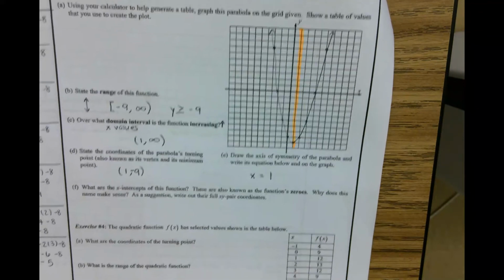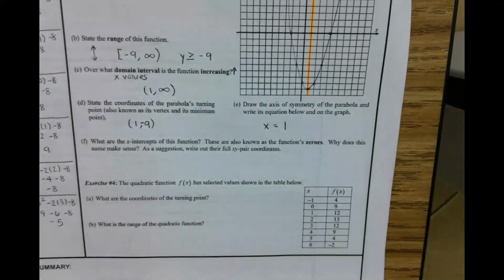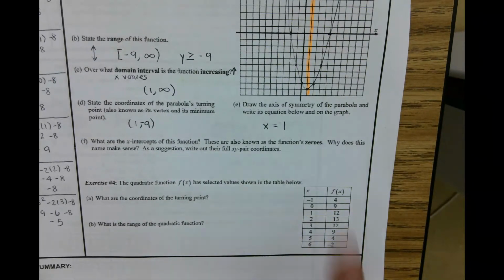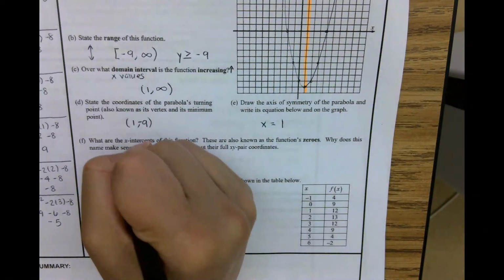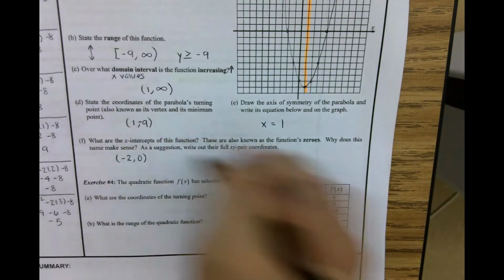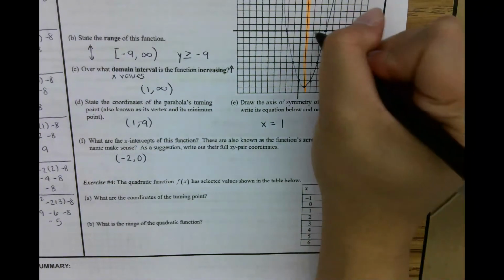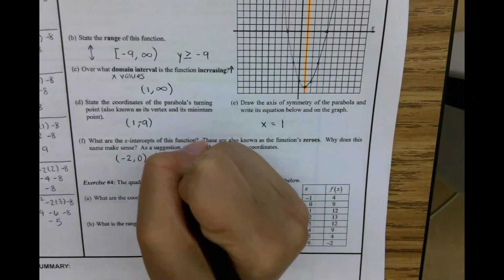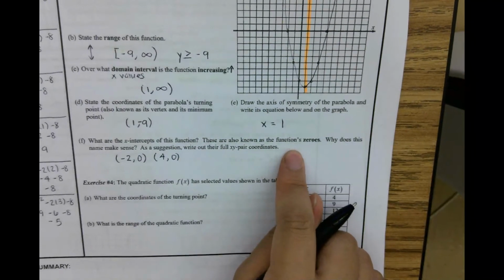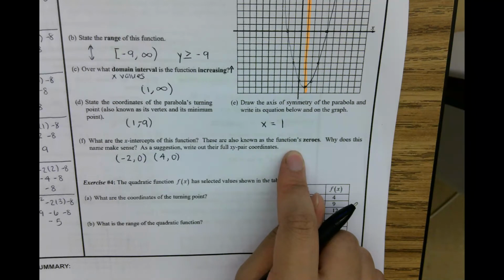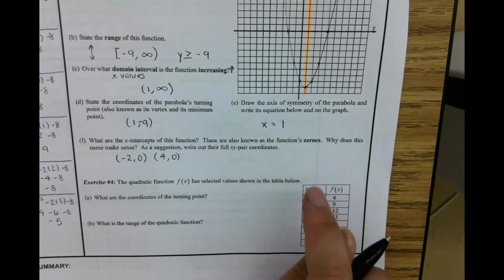Okay. Then here we're asked what are the x-intercepts. So where does it cross the x-axis? It crosses it here at -2, 0, and it crosses it here at 4, 0. These are known as the zeros of a function. We'll learn more about how to solve them when we get to 7c. Why does this name make sense?